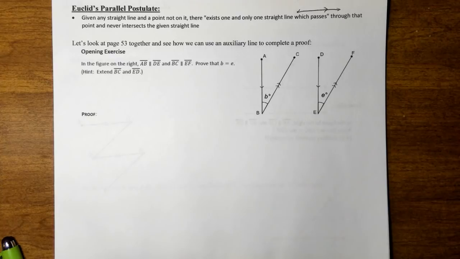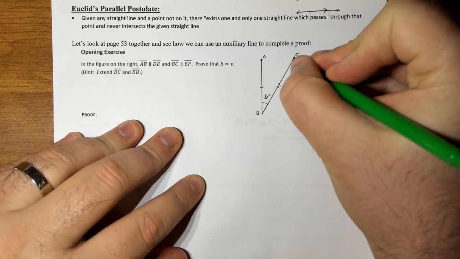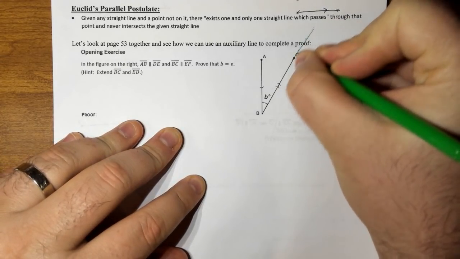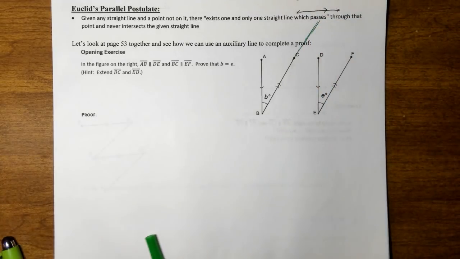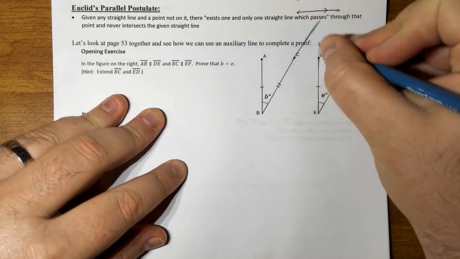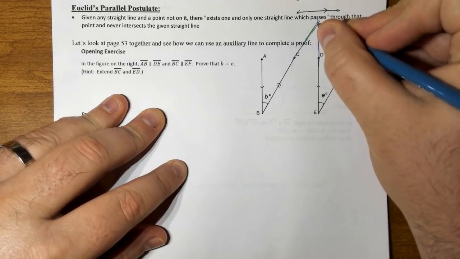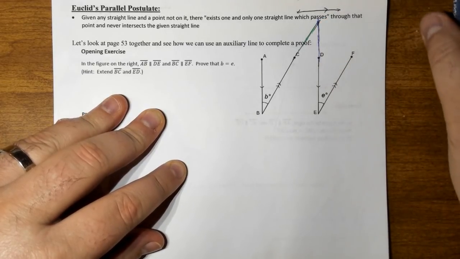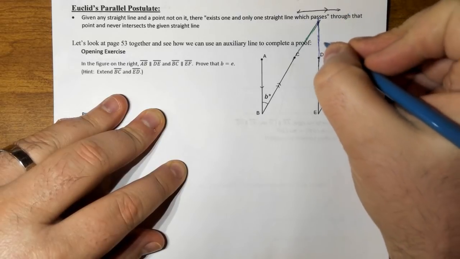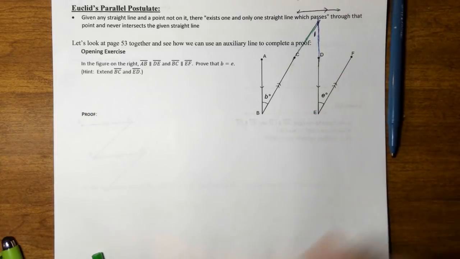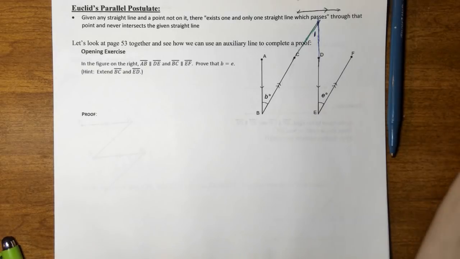But if I take a straight edge and I extend these 2 lines, BC out, and I extend ED out, we'll see that eventually they'll cross, and they'll meet right here. And we'll label this angle, angle 1. What we want to do is use this angle to our advantage here. So extend BC and ED so they meet. And now can we figure out how to use those angles?